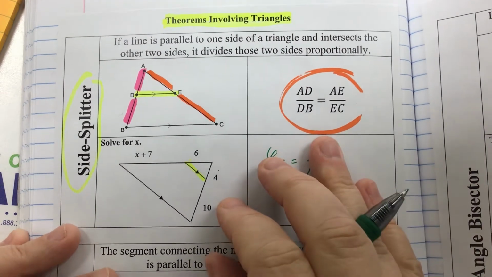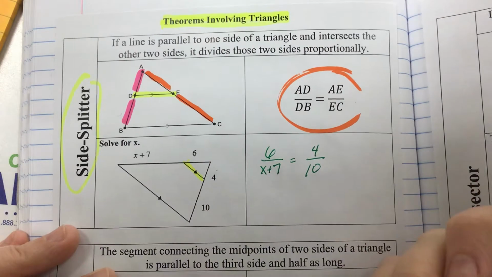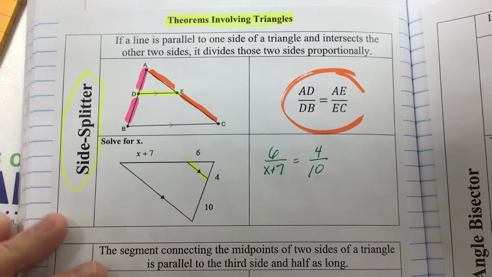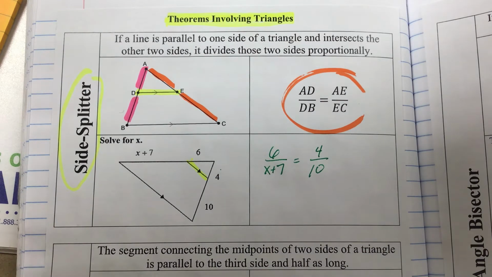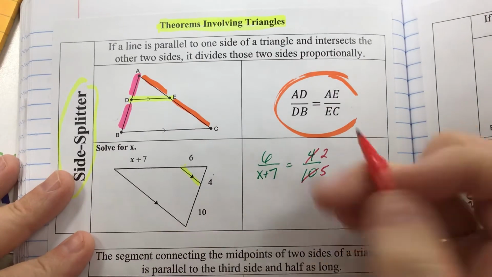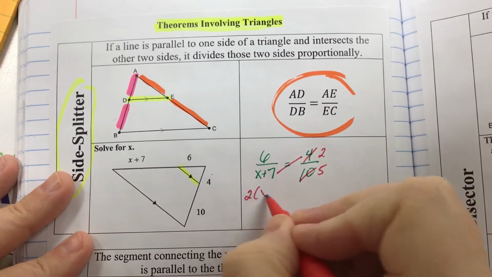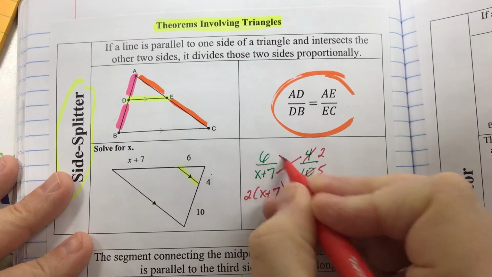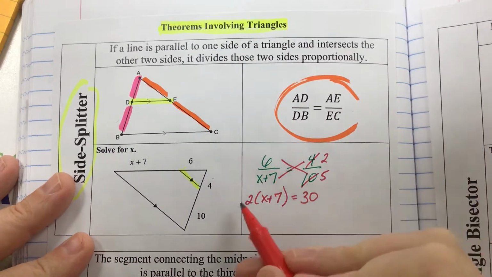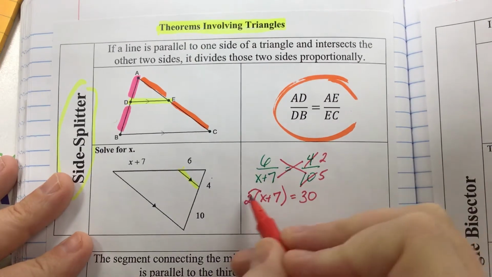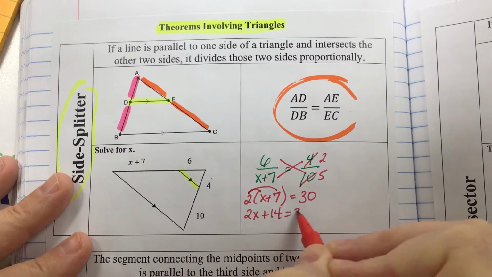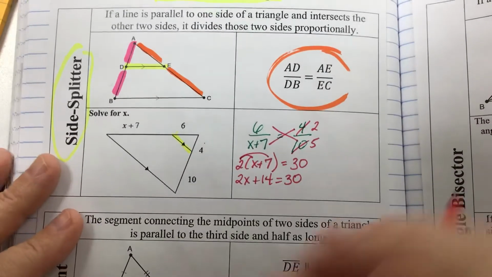Now, just like we did previously, if you simplify, it might make your mental math a little bit easier. So for example, 4 over 10, both divisible by 2, so this could reduce to 2/5. Now if we do cross products, we're going to have 2 times x plus 7. The other direction, 6 times 5 is 30. Next, we're going to distribute our 2. So 2 times x is 2x, 2 times 7 is 14, and that equals 30.